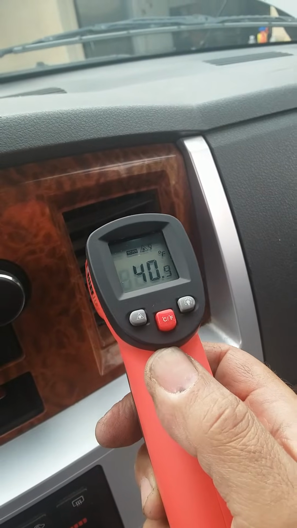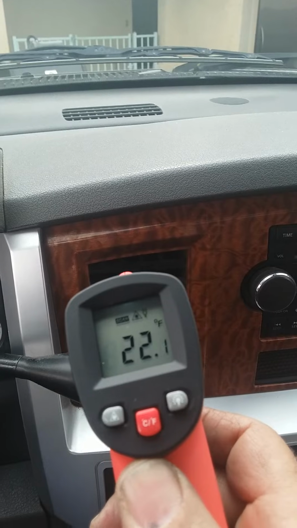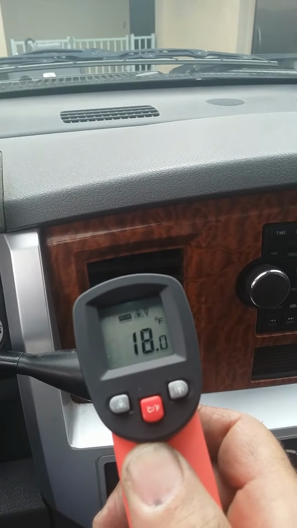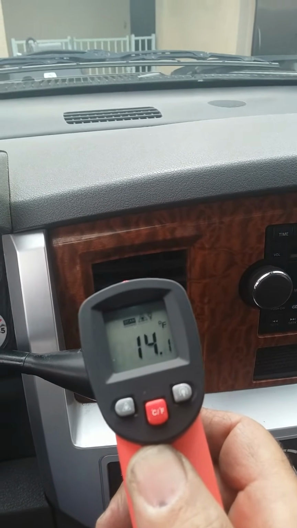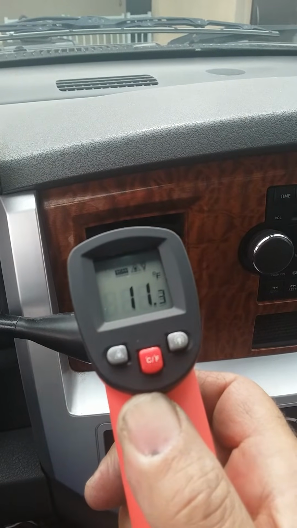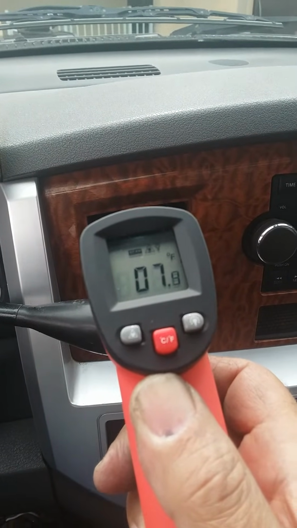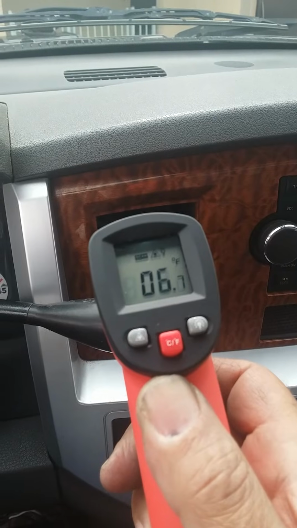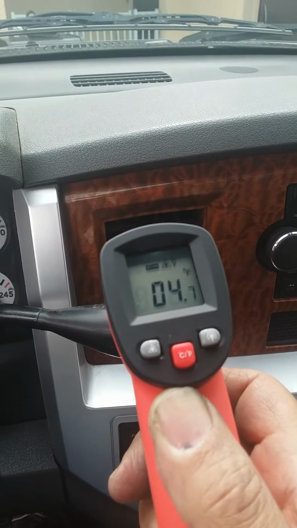If I turn the heater valves off, it's still the same. The left side has always been colder than the right. So don't beat yourself up trying to figure out why. It's a Dodge thing. That's all I can say. It makes no sense. But look at how cold it is. I know I still got a little too much Freon in there, and eventually I'll adjust it.